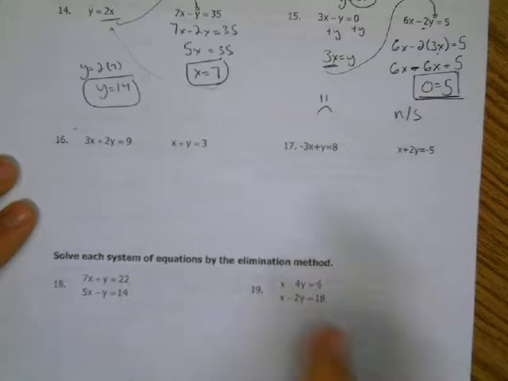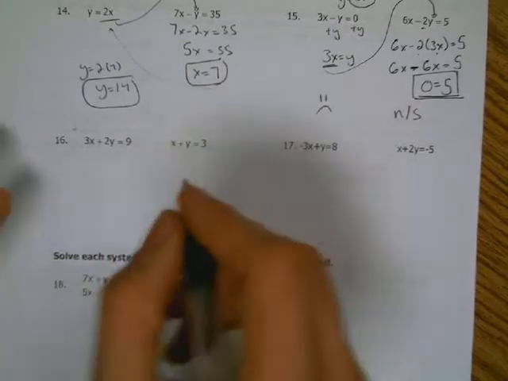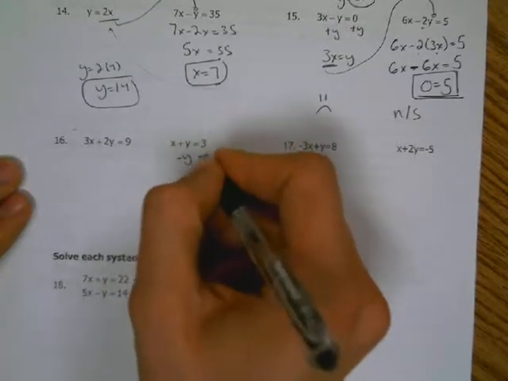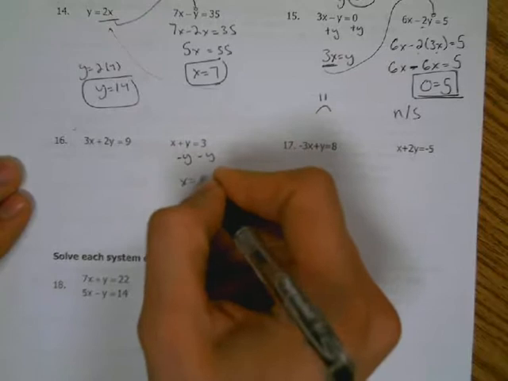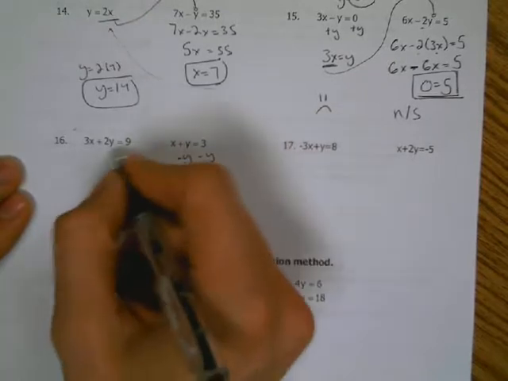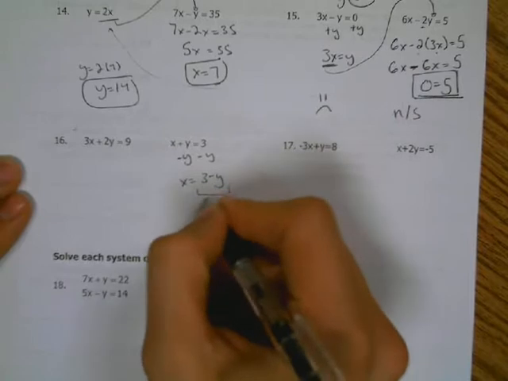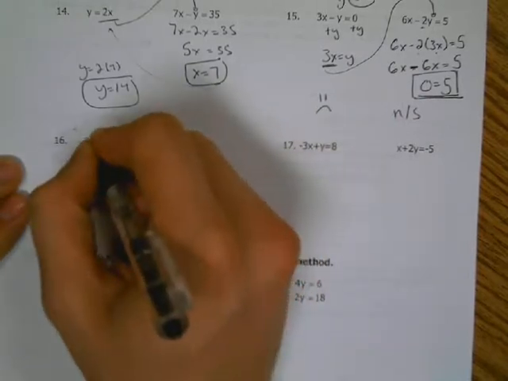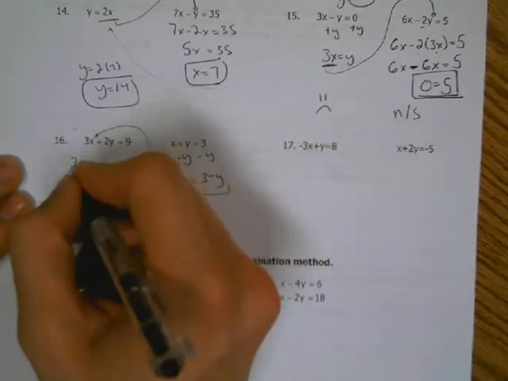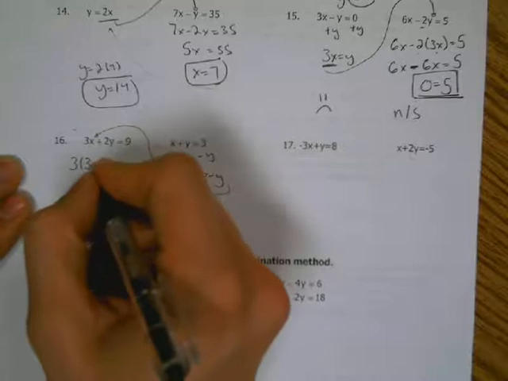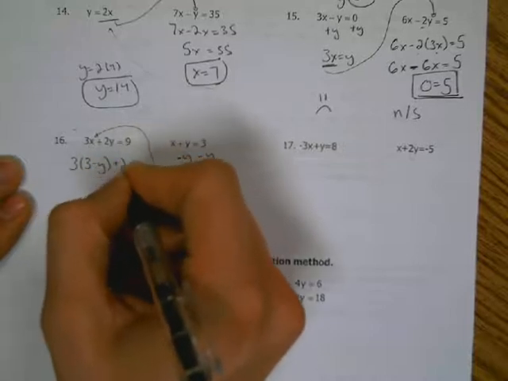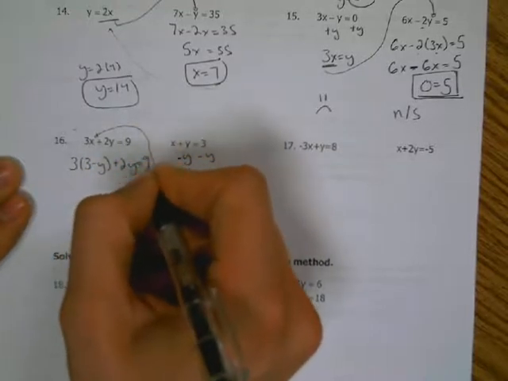Number 16. Again, picking the right equation, the right variable to solve for. I'm going to solve for x in the second equation. If I solve for either variable in the first, I'm going to get a whole bunch of fractions. We don't want that, so we're not going to do that. I've solved for x, so now I have 3 x's, and I know x to be 3 minus y, plus 2y is equal to 9.